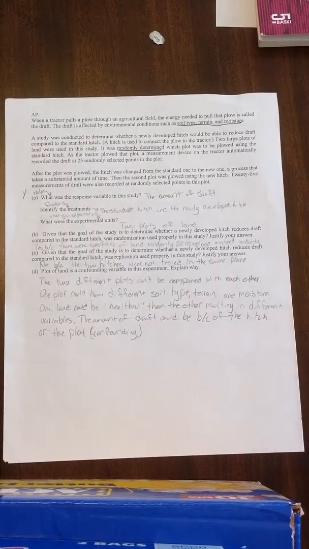A. What was the response variable in the study? Identify the treatments, and what were the experimental units? Okay, so to answer these questions, we need to know what each of them are asking. So response variable, what's that? Basically, that's the y in your equation. That's what you're trying to figure out. And in this case, it's the amount of draft.